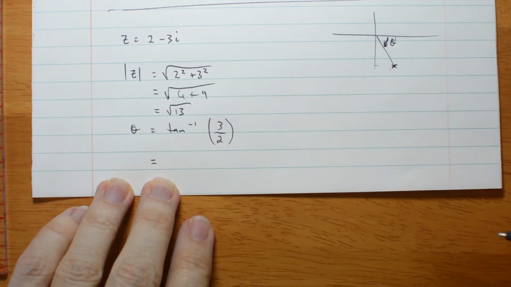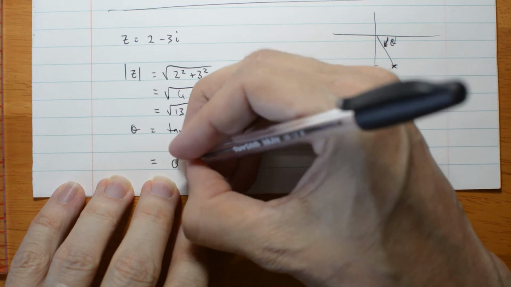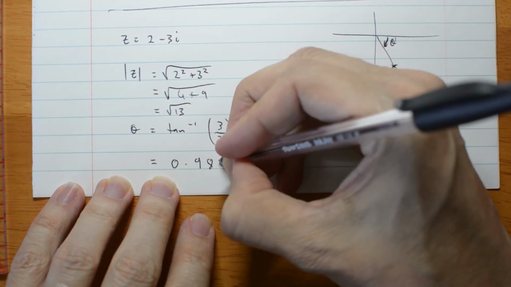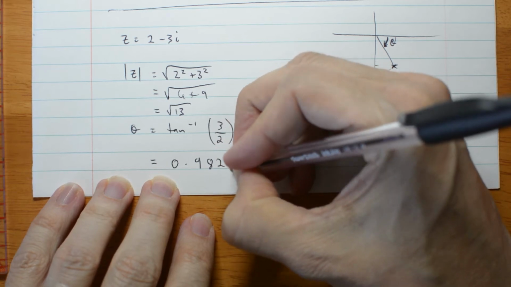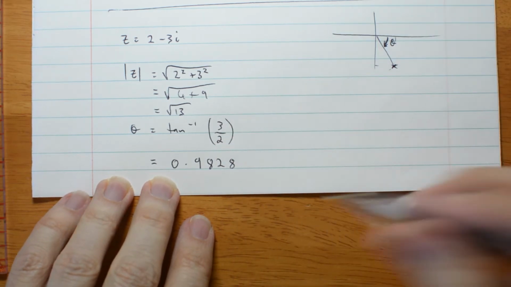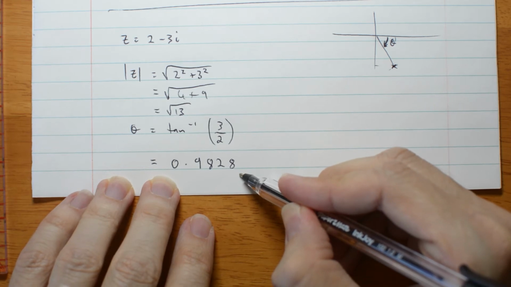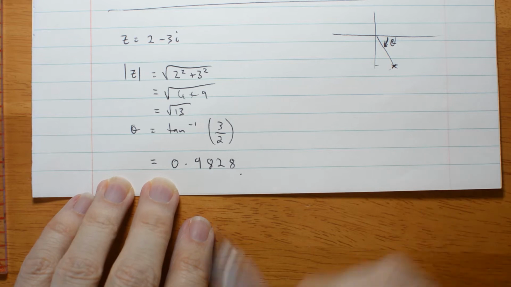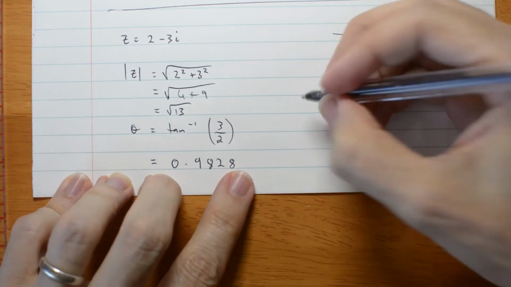Now, if you get your calculator, you will find that is, in radians, 0.9828 approximately. I'm going more than I need here. When I write my final answer, I'll write it using 2 decimal places. Okay, how do I write my z?